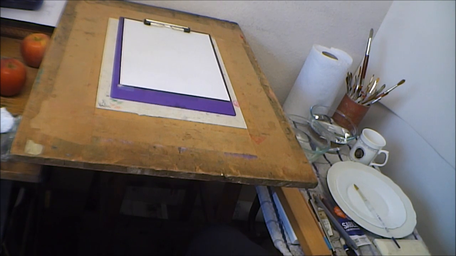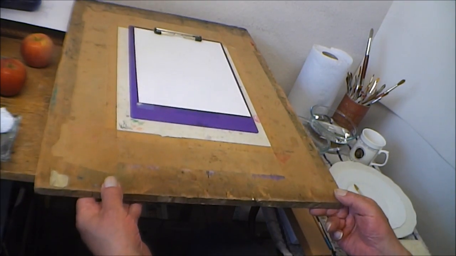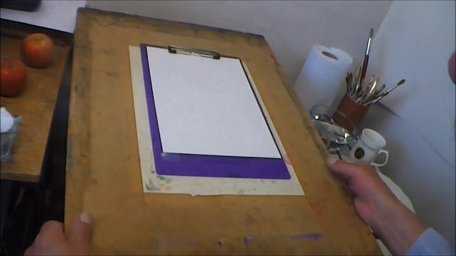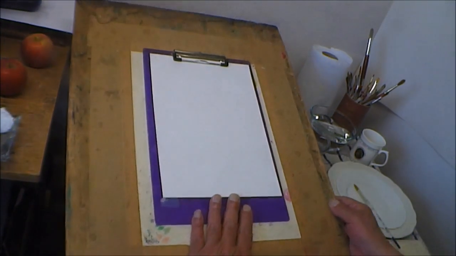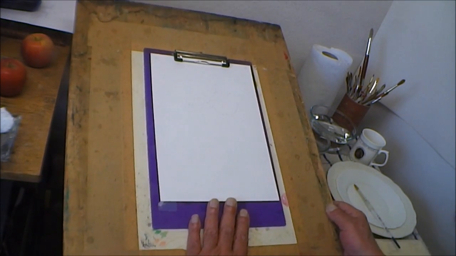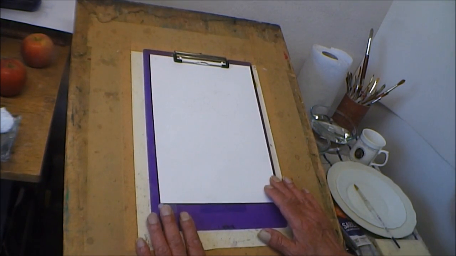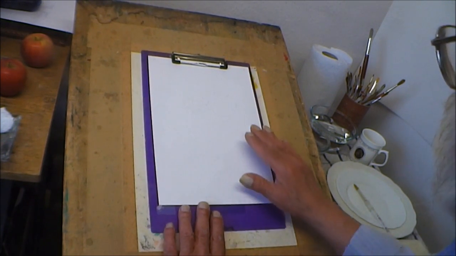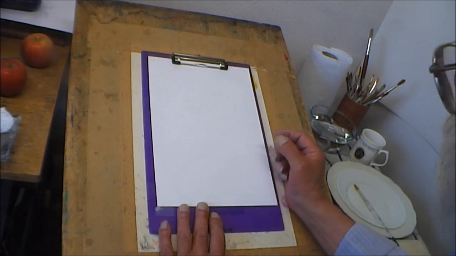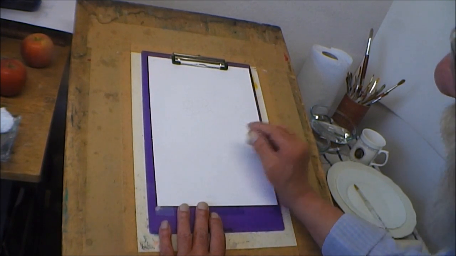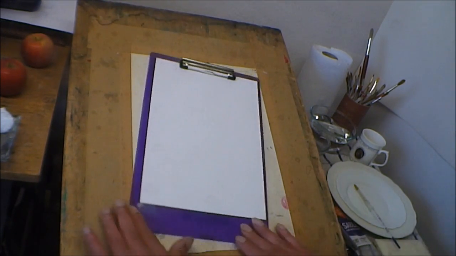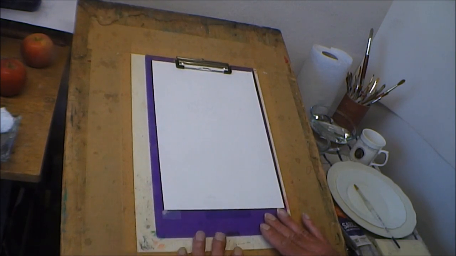Let me give you a little tour around my workstation I've got here. Look, I've got my drawing board and it is resting on a stool, and the lower half is resting on my lap, so I can move it up and down to the angle which I feel comfortable with. I've also got a clipboard, and I don't use it on a pad as such, because that big edge interrupts the flow of my hand. And the advantage of this is, look, I can move it around at any angle I so desire while I'm painting.